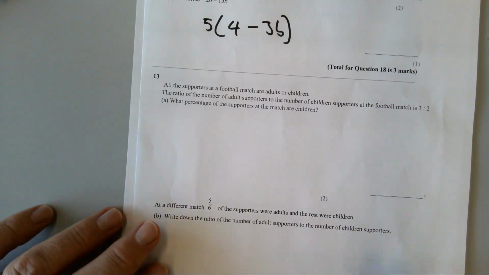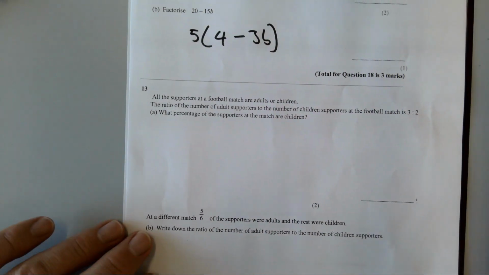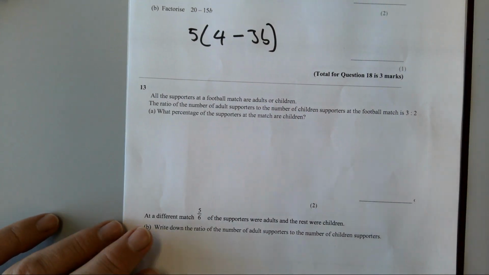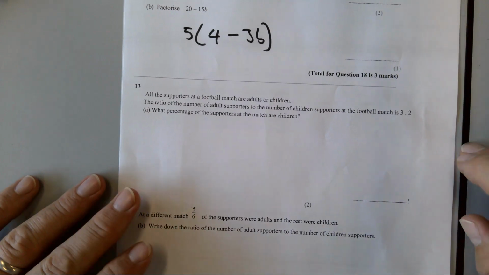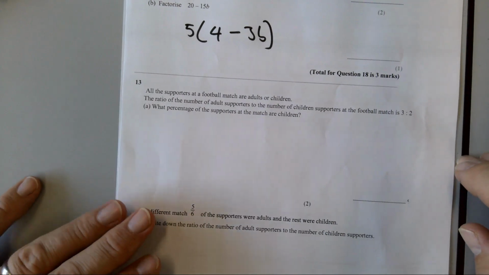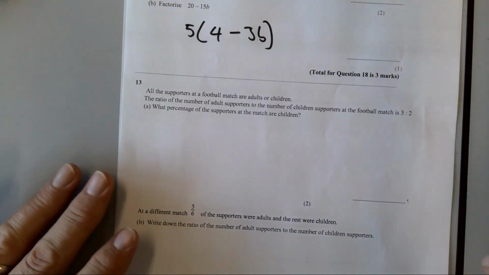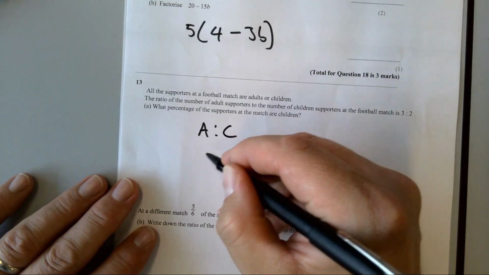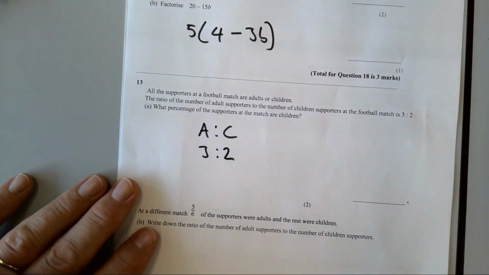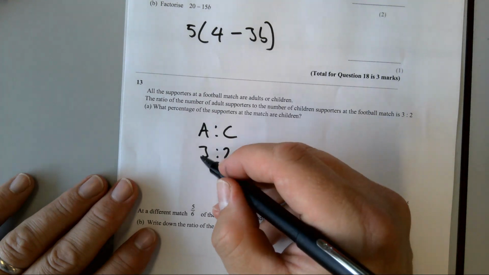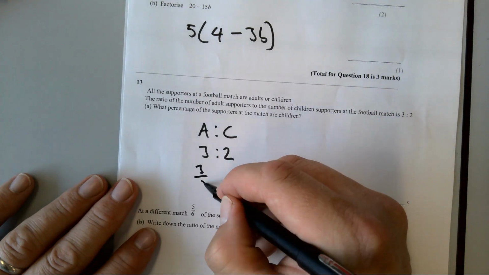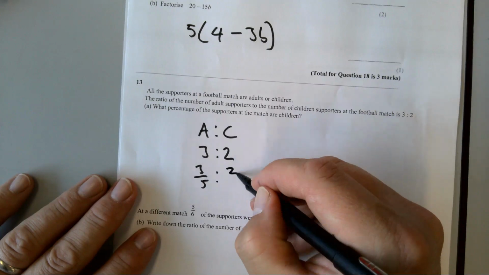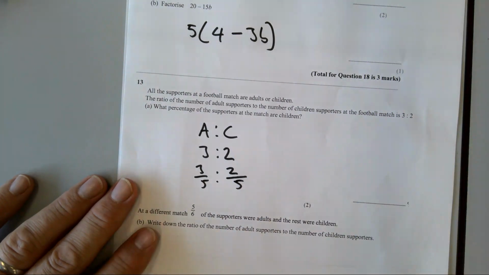Then looking at question number 13. All supporters at a football match are adults or children. The ratio of the number of adult supporters to the number of children supporters at the football match is 3 to 2. What percentage of the supporters are children? So we've got adults to children 3 to 2. So we can actually go, this must be 3/5, that is 2/5. Okay, so now I can change these to think in percentage.